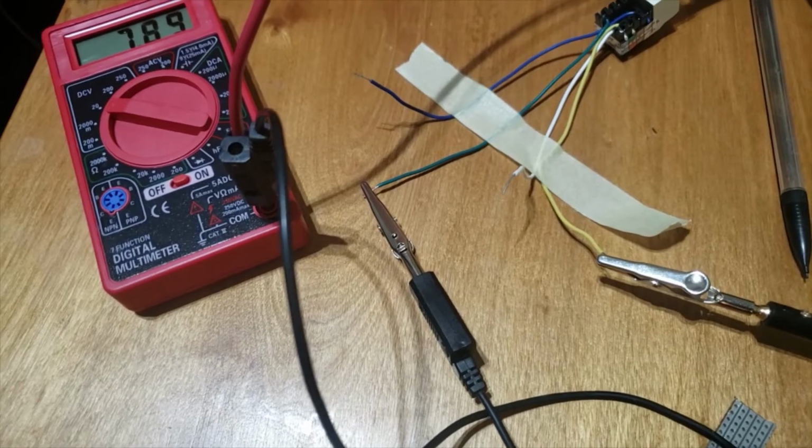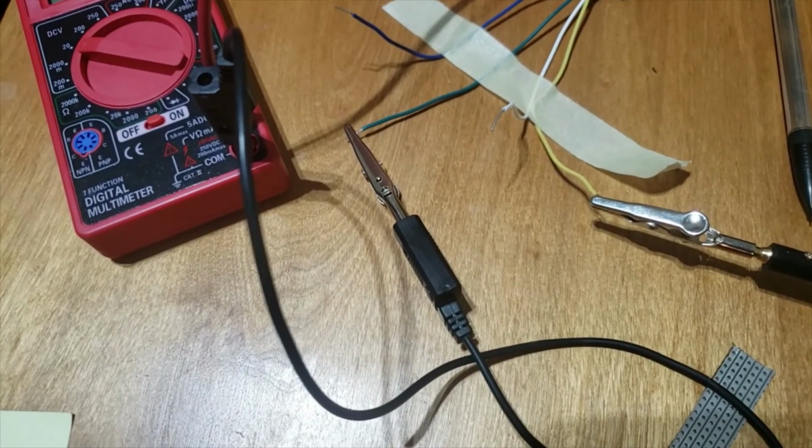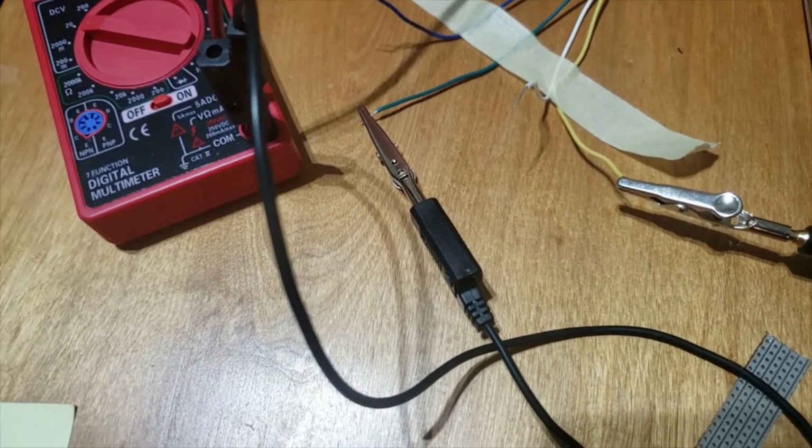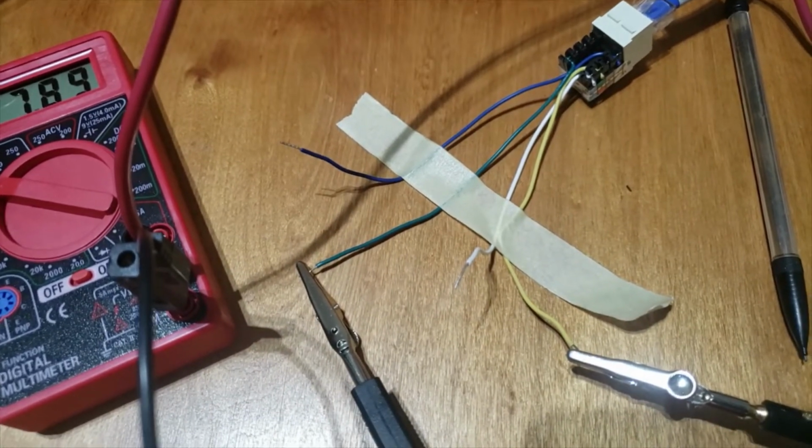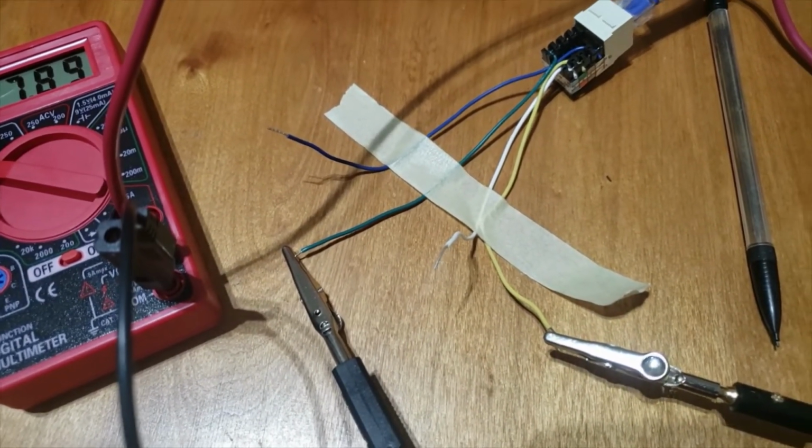So what that tells me is I'm going to need to have a decoupling capacitor to make sure no current is backfed into my computer on the headphone output so it doesn't damage it.